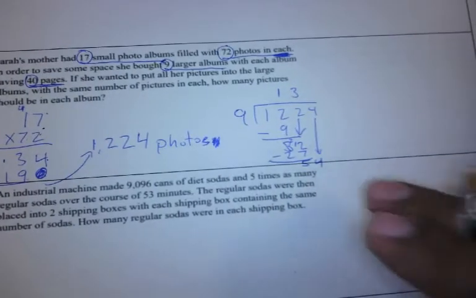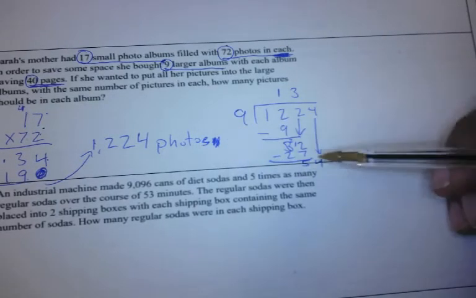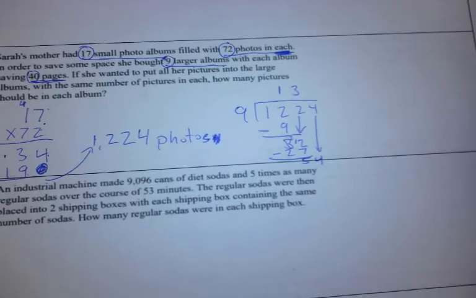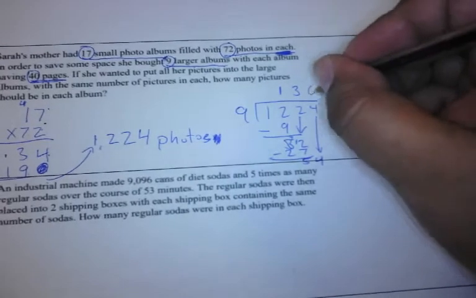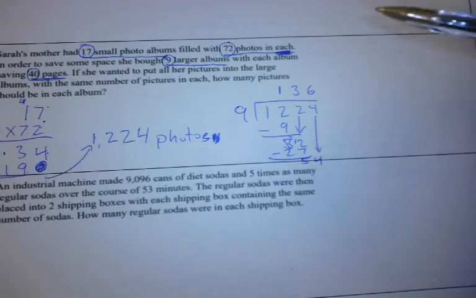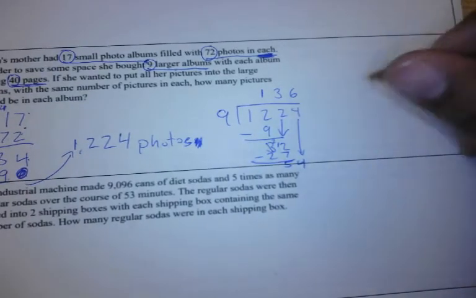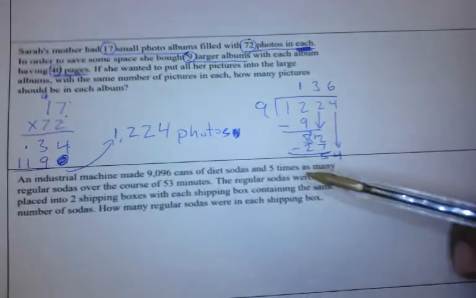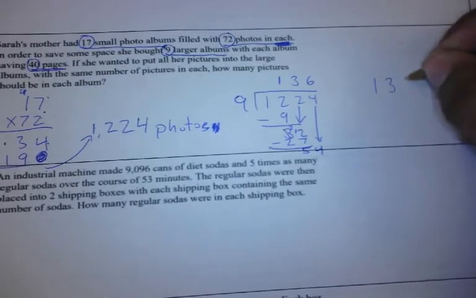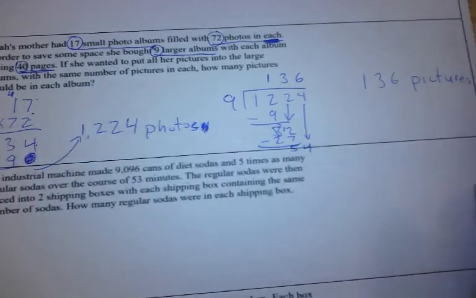Yep, and we're kind of running out of space down here. So now I'm going to go ahead and figure out how many groups of 9 are in 54. 27, 36, 45, 54. So that's going to be 6 groups of 9. So that means in each of those large albums, she can have 136 photos. So the answer is how many pictures should be in each of those albums? 136 pictures. All right.